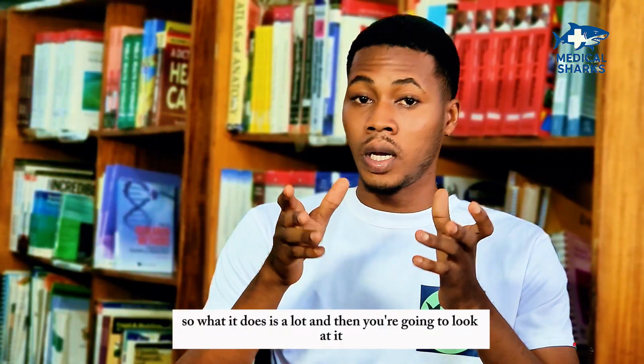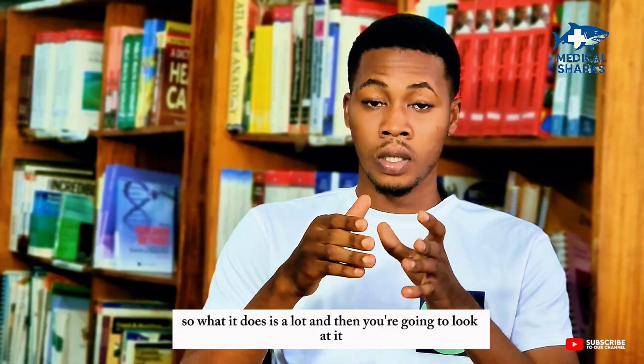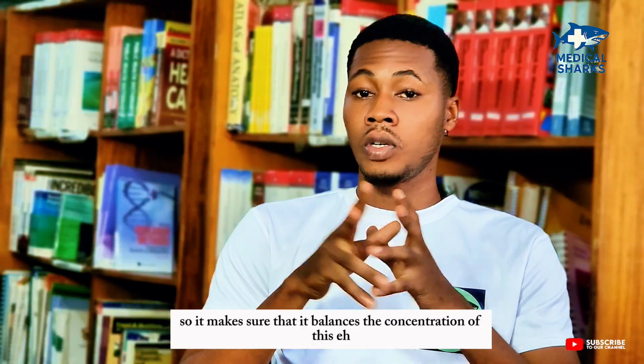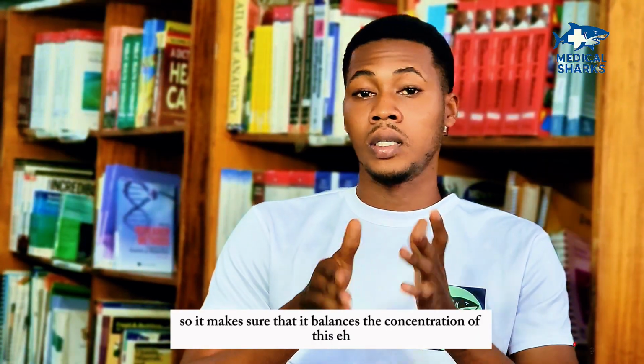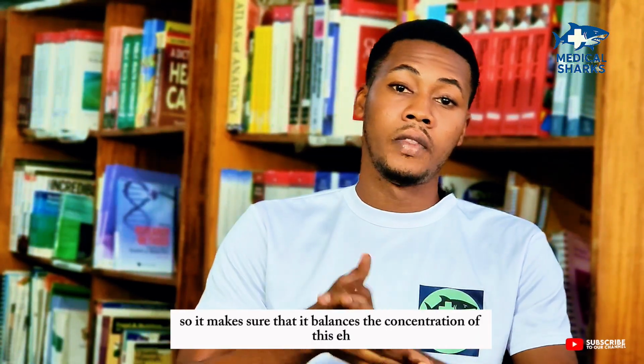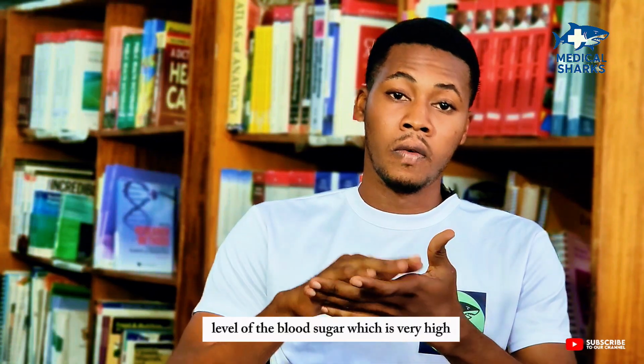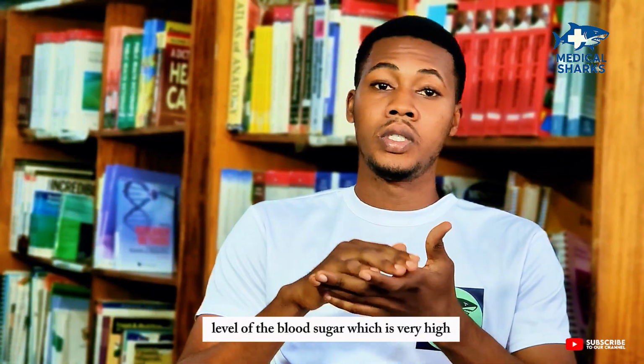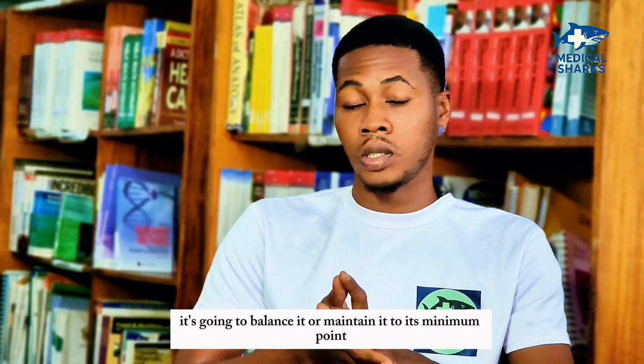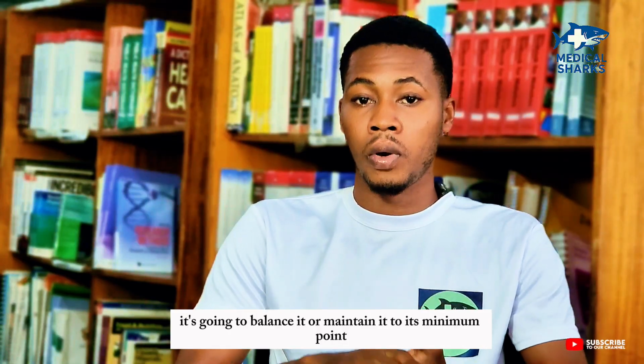What it does is a lot, and we are going to look at it. It makes sure that it balances the level of the blood sugar, which is very high. It's going to balance it or maintain it to its minimum point.